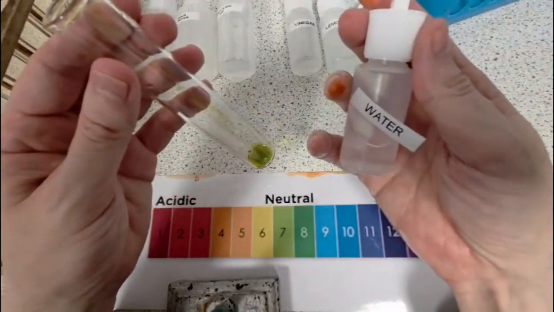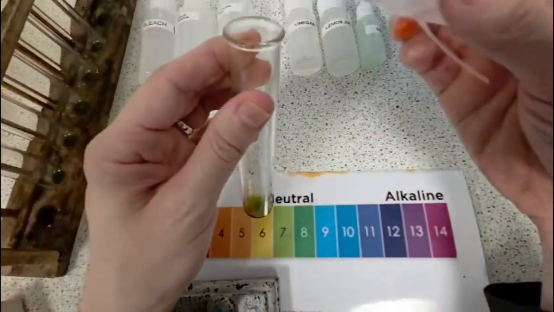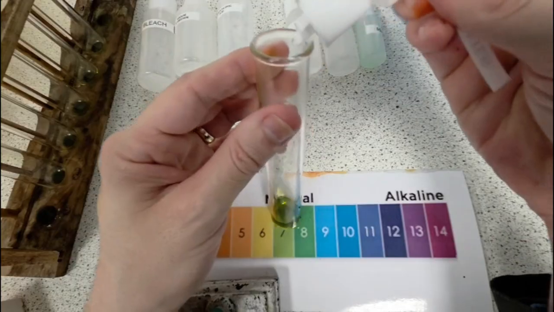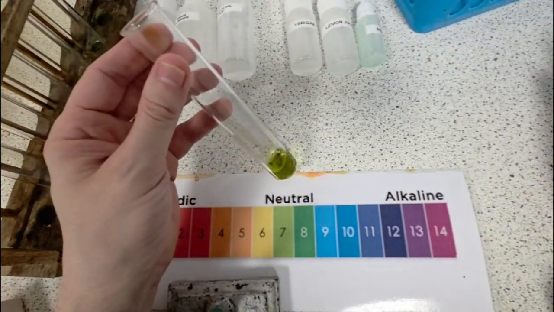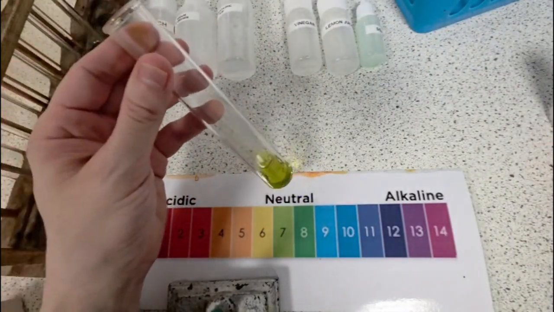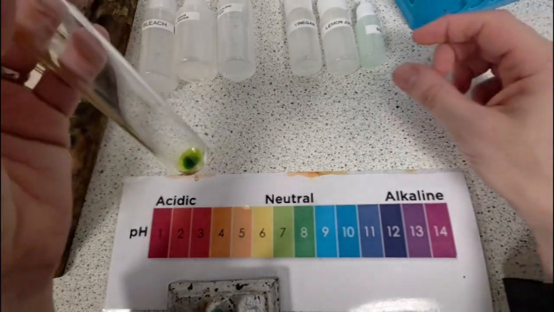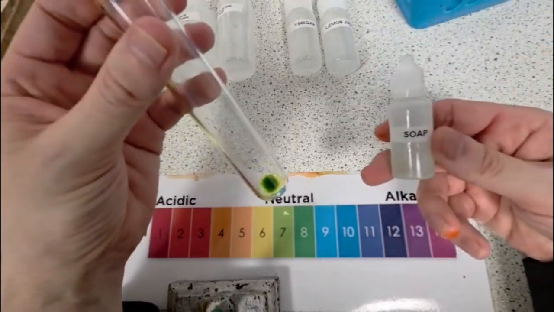So we're going to start with water. I'm going to see what color the universal indicator turns. By adding a small amount of water into there, we can see that it is a nice lime green color, and that corresponds to pH 7. pH 7 is neutral.